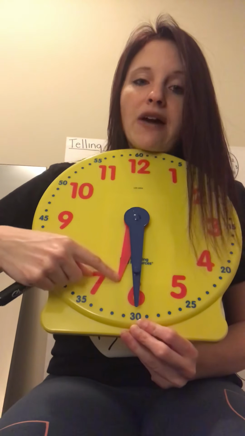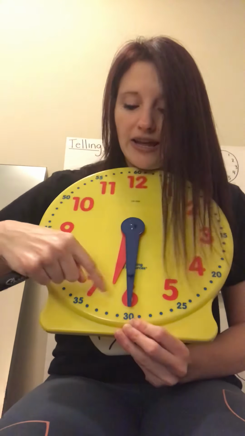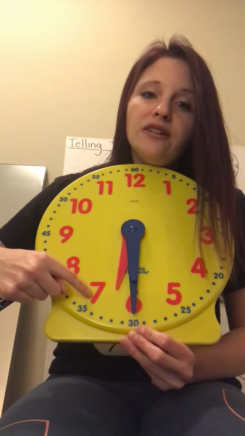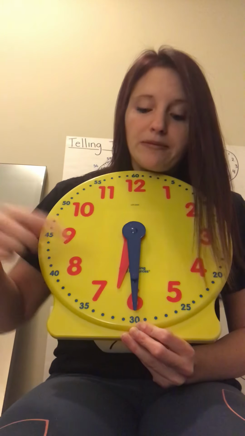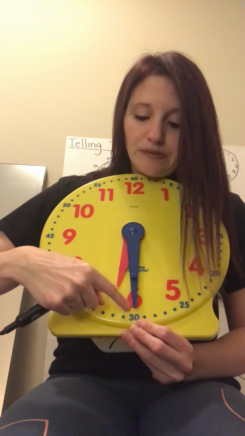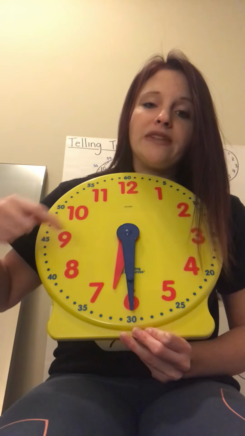Now notice how our hour hand isn't right on a number. It's in between. So it's in between my 6 and my 7. So how do I choose which number to put for my hour? All you have to do is you see that it's past the 6 and think, did it get to the 7 yet? No, so I can't choose the 7, so it's still our 6. So our time here is 6:30, because my hour hand has yet to get to our 7. So it's still 6:30 even though my hour hand's not on the 6.